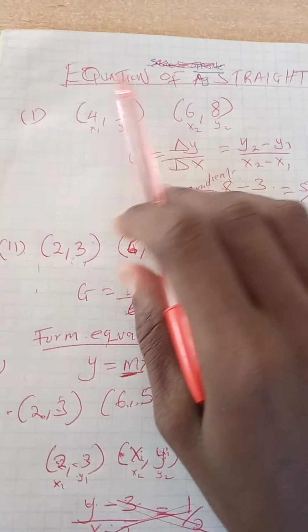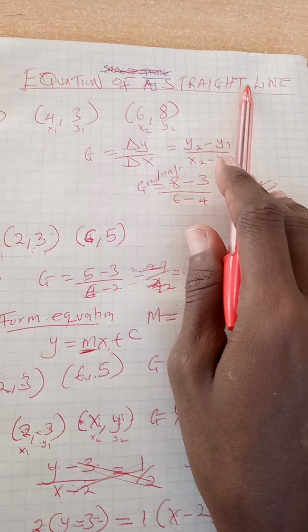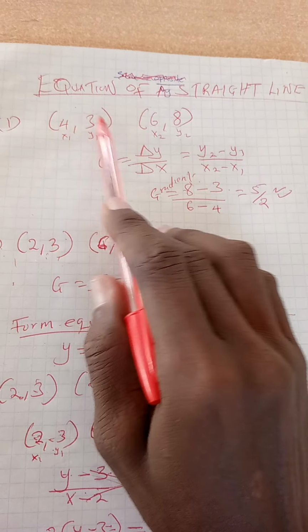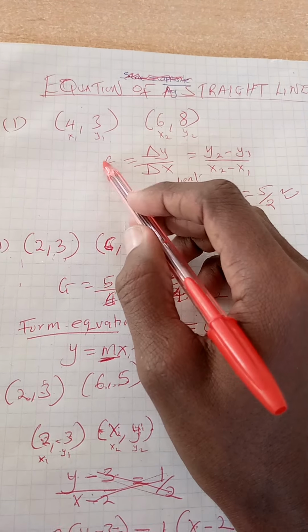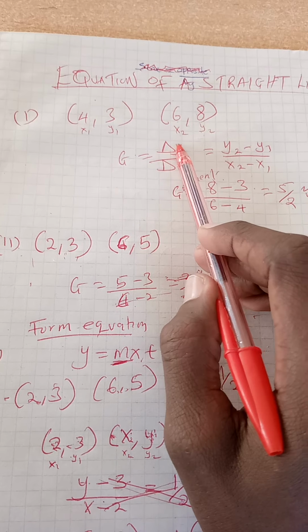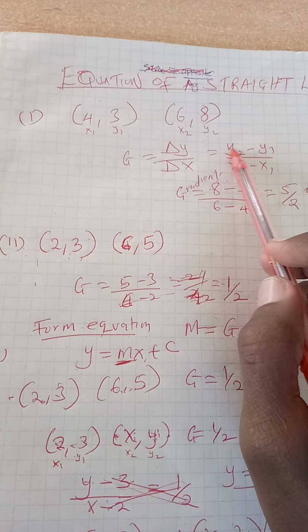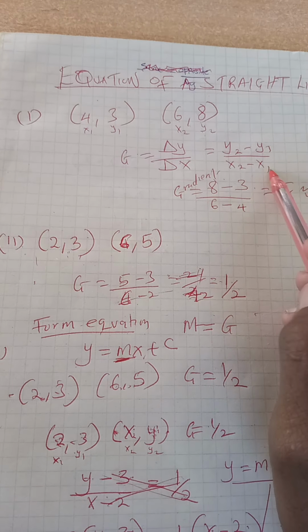Friends, today we'll do equation of a straight line. Here we're given the points (4, 3) and (6, 8), and we are asked to find the gradient. We know that gradient is the change of y over change of x, or it's the same as y2 minus y1 over x2 minus x1.